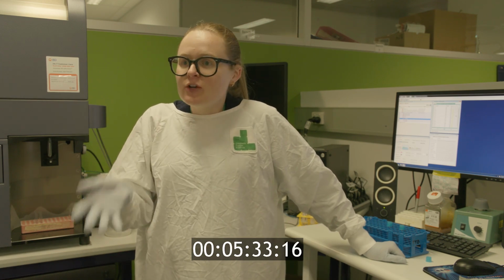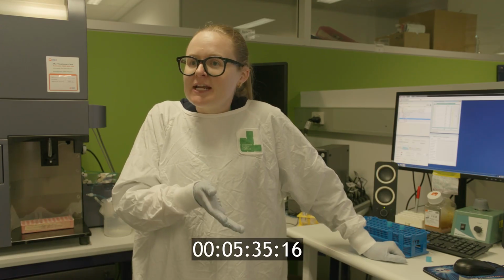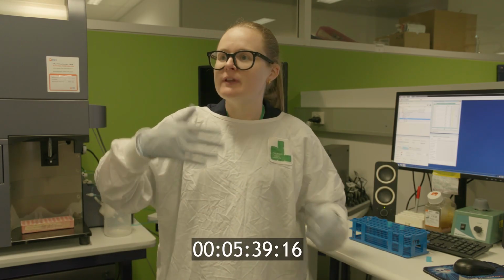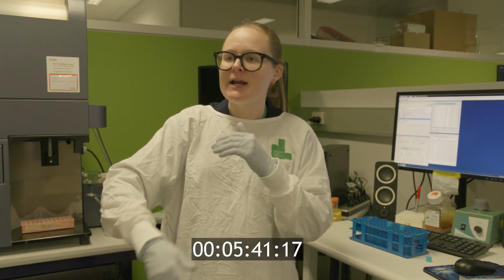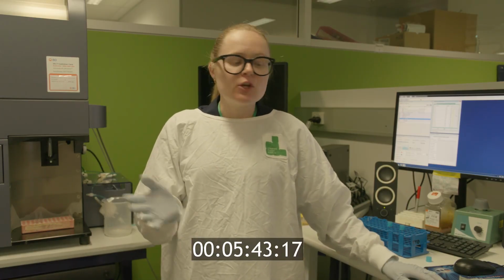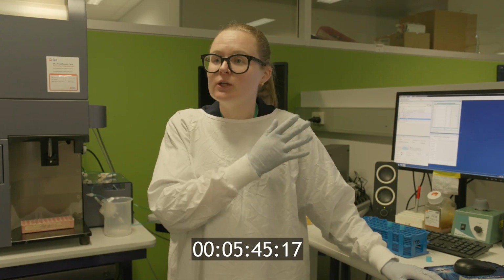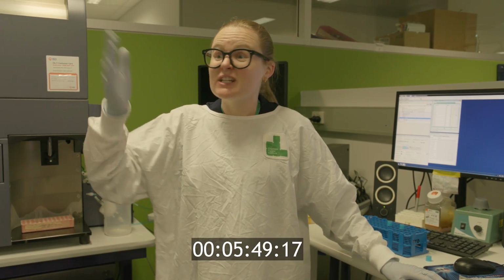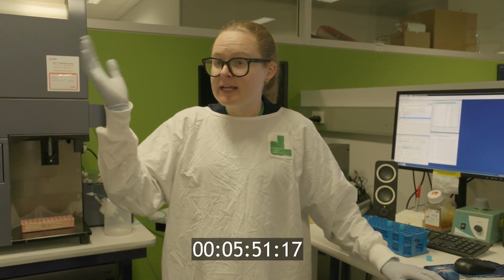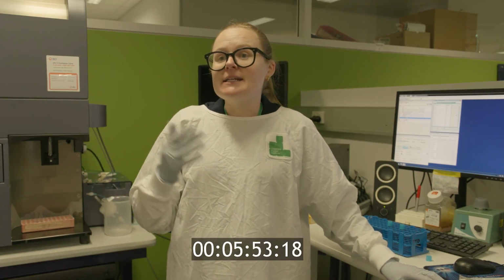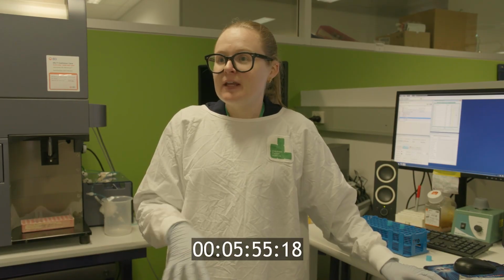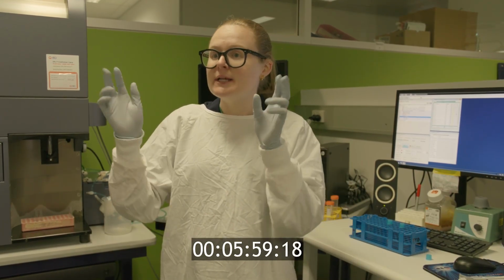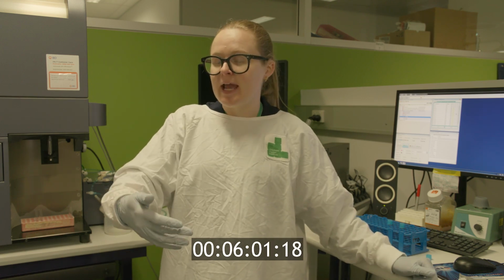However, what we need to know is whether that gene is actually what we call driving the cancer. Is it essential for that cancer cell to keep proliferating and surviving? The way that we can do that is we can use CRISPR. We can specifically target that gene, delete it, take it completely out, and see whether that kills the cell. If that kills the cell, we then know that it is essential for driving the cancer.